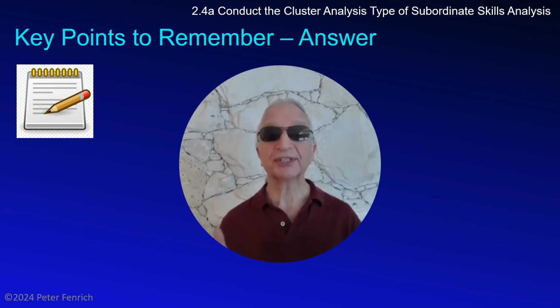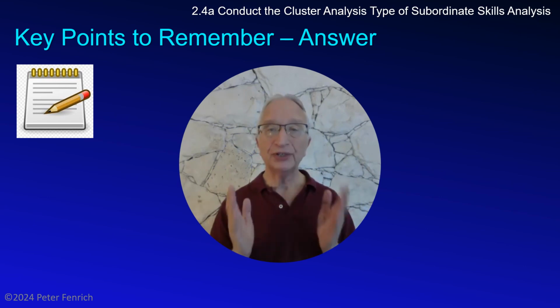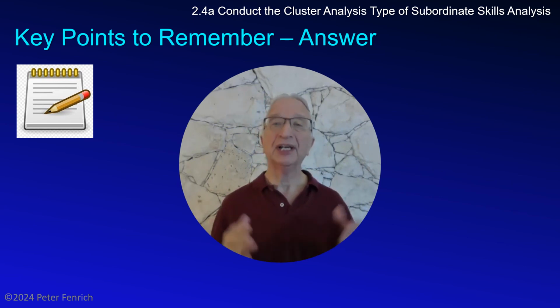Also, learners sometimes need skills before a step can be done. Consequently, you need to break the steps into smaller components using a cluster analysis, which is one type of subordinate skills analysis.